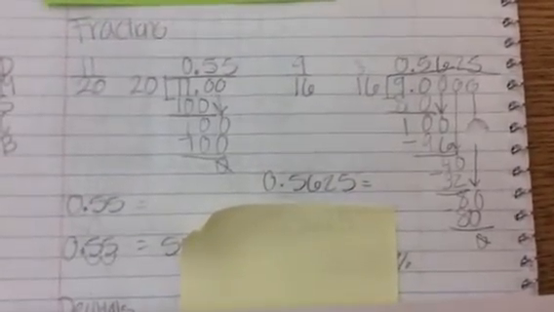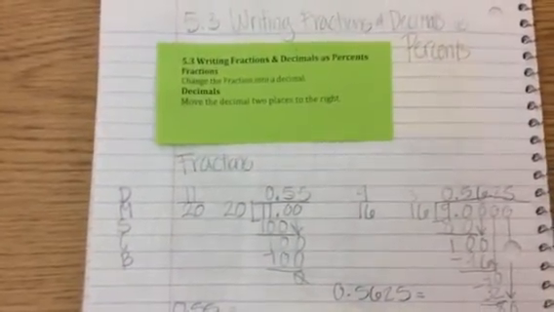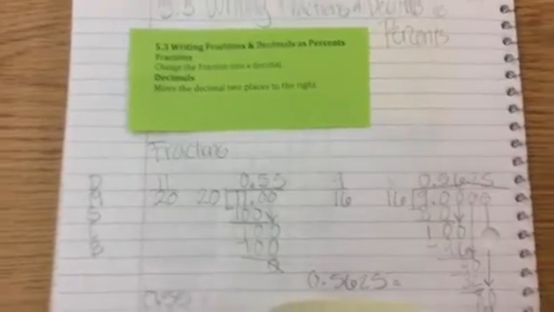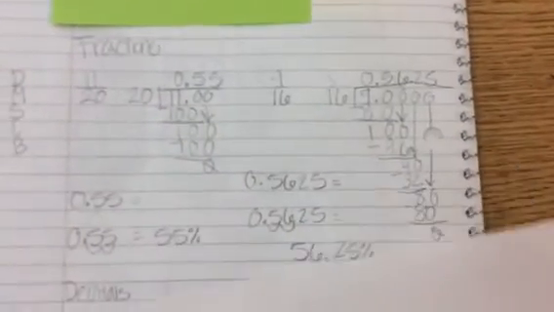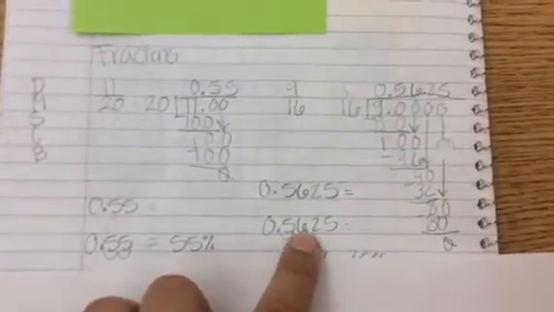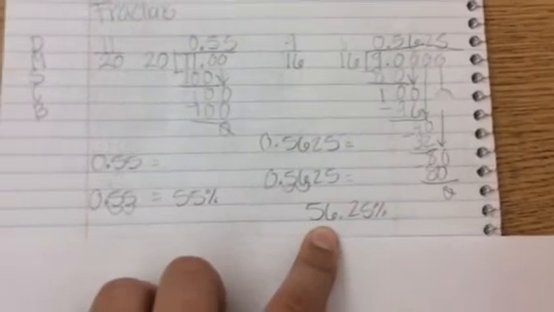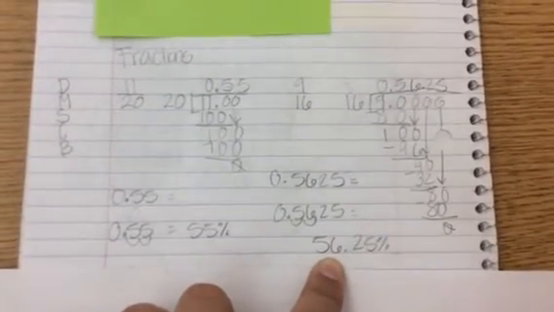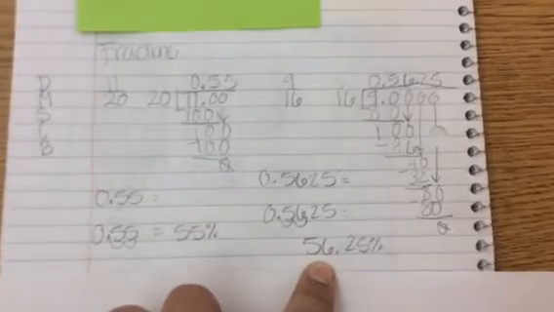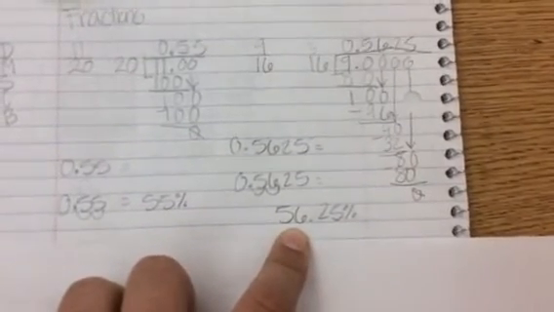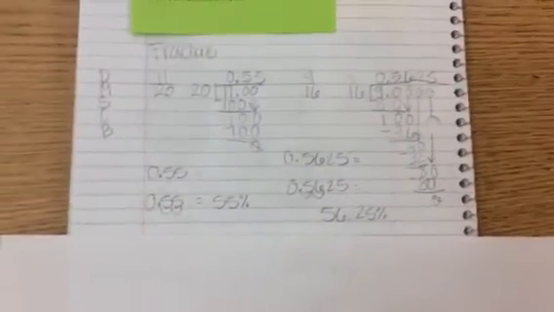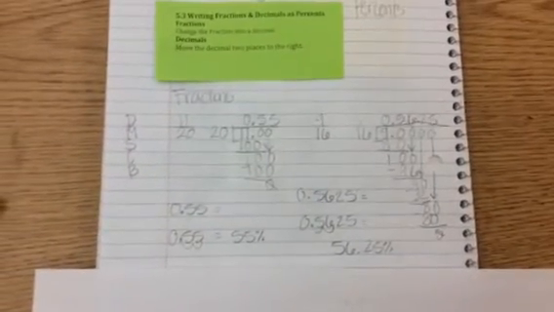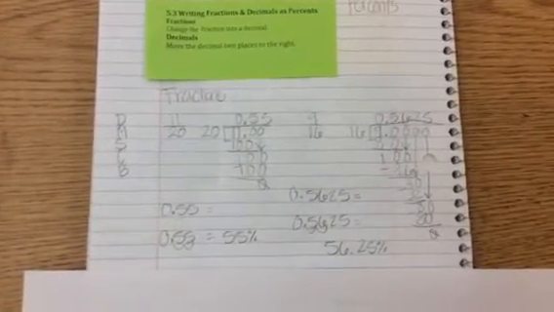So I have 0.5625. Just like the steps say, I'm going to move the decimal 2 places to the right. So when I do that, I'm going to start in front of the 5. I'm going to move it 2 places to the right: 1, 2. It's going to fall in right after the 6. So my fraction of 9/16 is going to turn into 56.25%. All right. So when you're working with fractions, you want to make sure that you change the fraction into a decimal, and then you move the decimal 2 places to the right. So that's nice and easy.